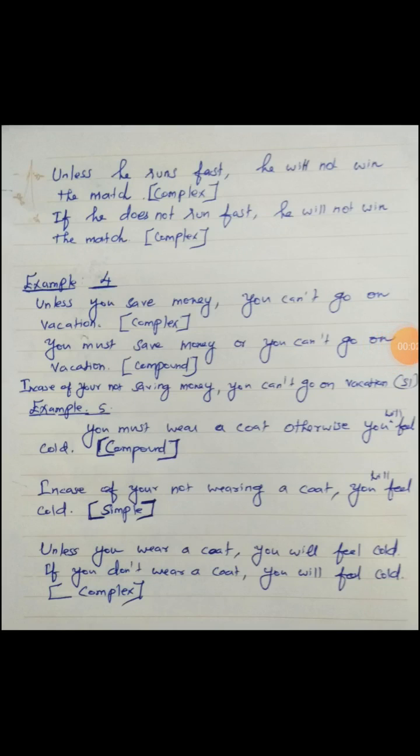Then how do you change it into complex? Unless he runs fast. Runs, because the subject is third person singular, present tense. So compulsorily we have to add verb plus s. Unless he runs fast, he will not win the match.